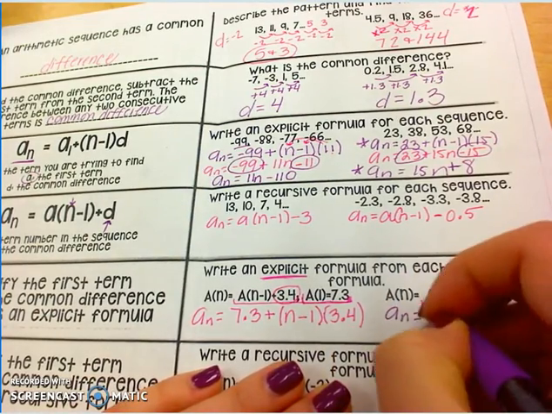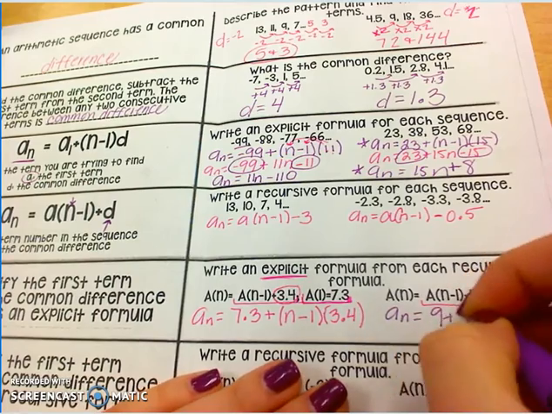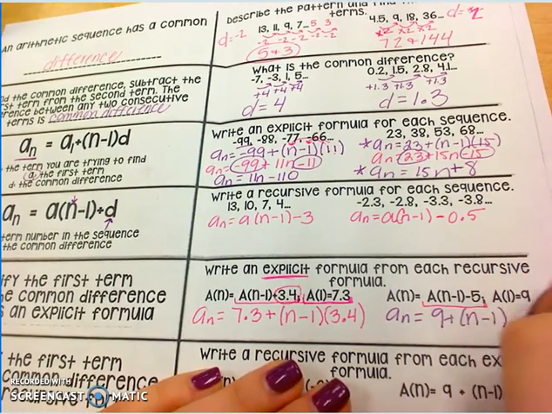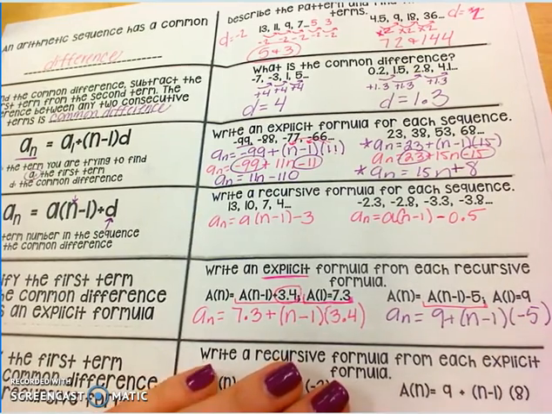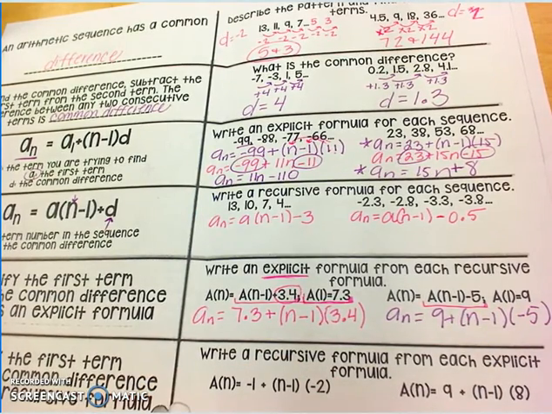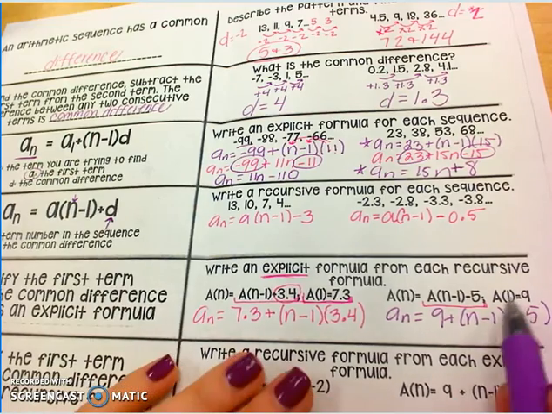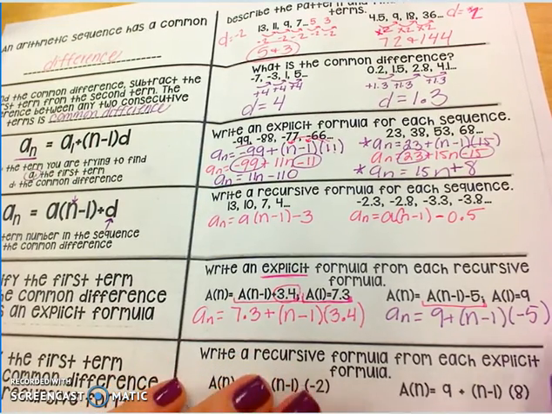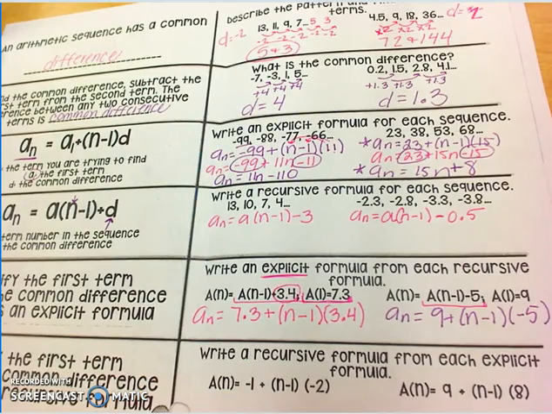The first term was 9 plus n minus 1. I'm multiplying it. That's a negative 5, so you multiply by negative 5. Remember this here in parentheses, a sub 1, it's the same exact thing. It's the first term.